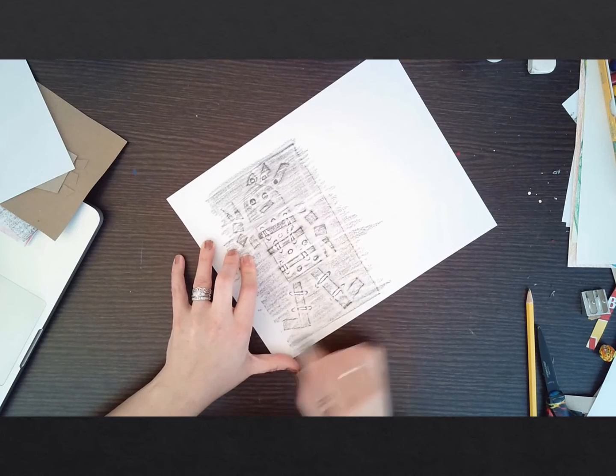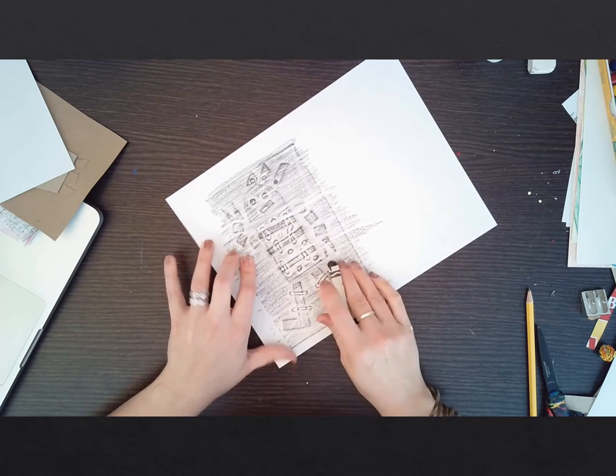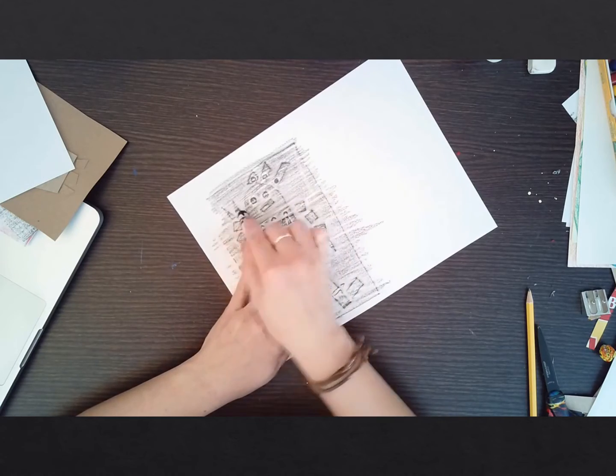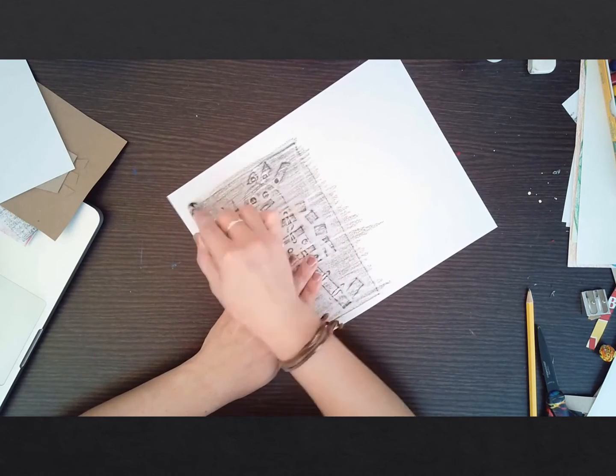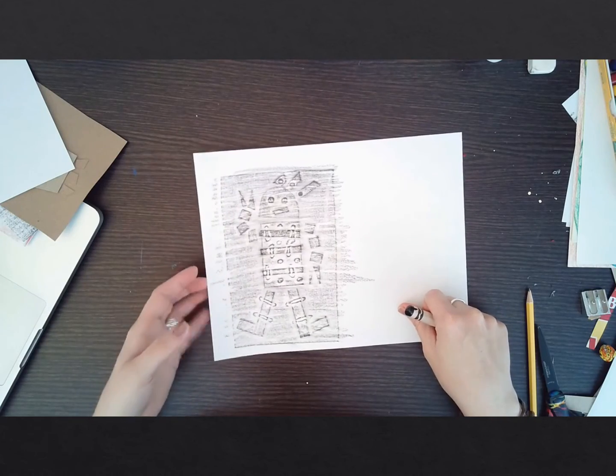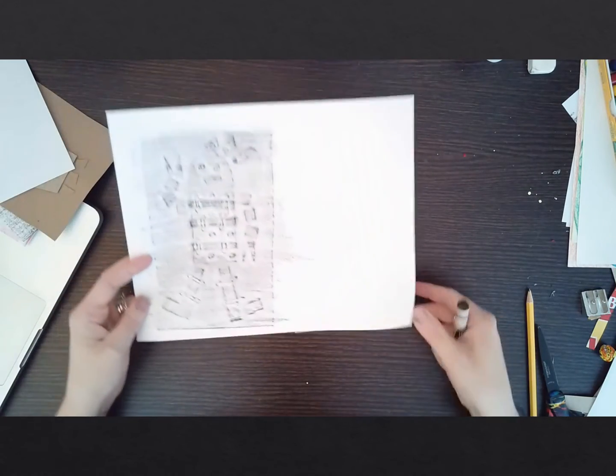So there's my robot, done with one of the coloring methods. If the printing plate moves underneath, you're going to get weird images. So there's one robot, pretty cool looking. And now I'm going to show you a different way.